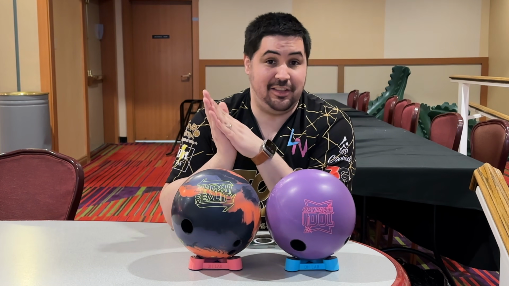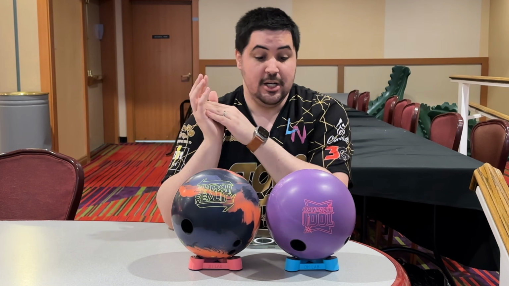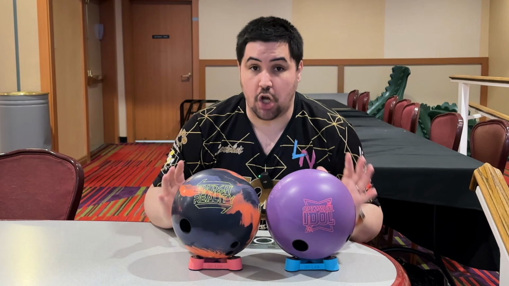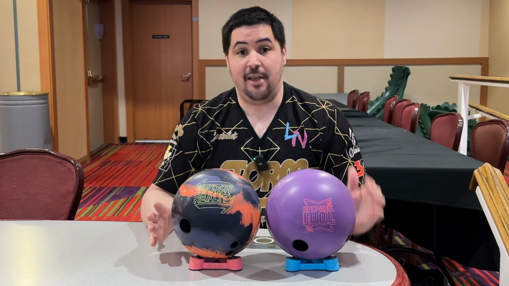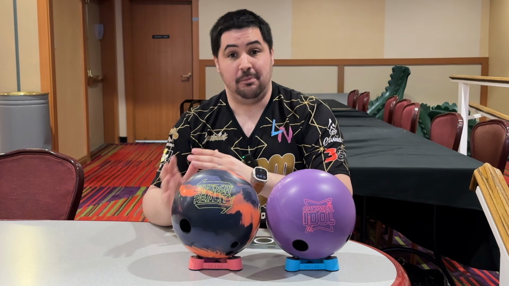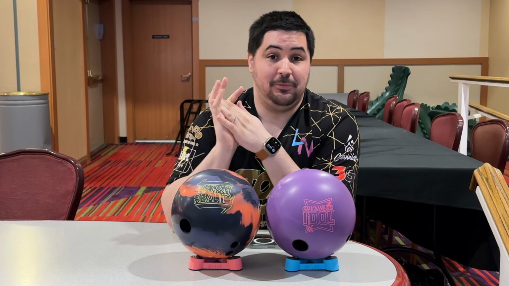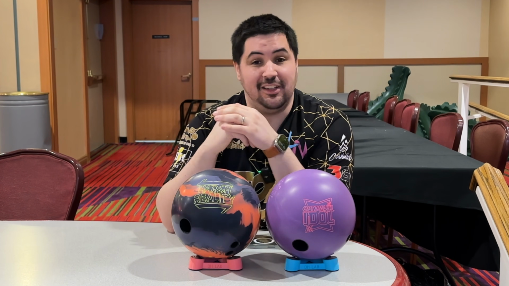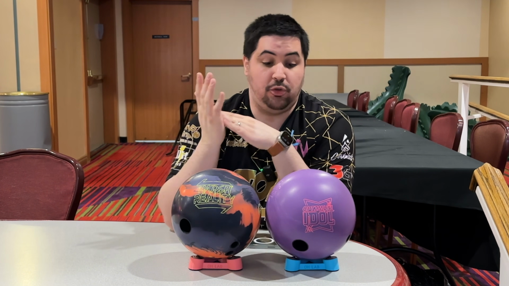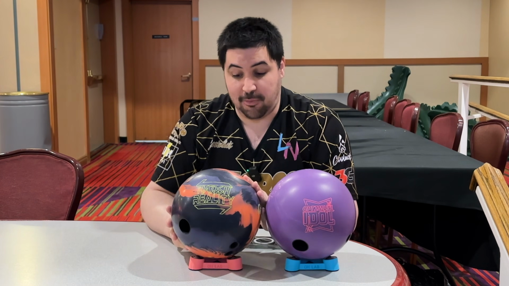Both of these are sanded to the same surface, being 2000, and both of these have very strong covers. And the layouts are the same, being 30 by 4.5 by 30. So we're going to be here on lane 3 at Samstown on a completely fresh, typical house shot, so that we can see what the differences look like on the lane between a symmetrical ball and an asymmetrical ball.